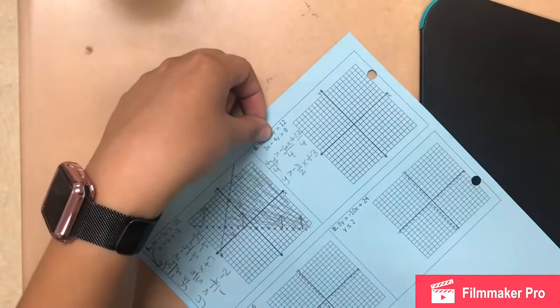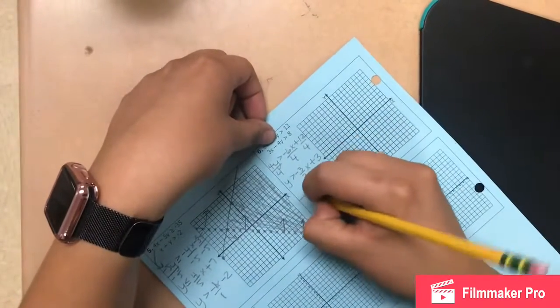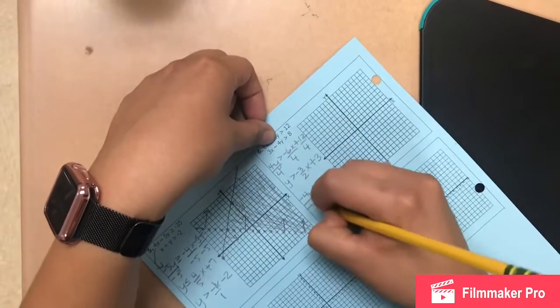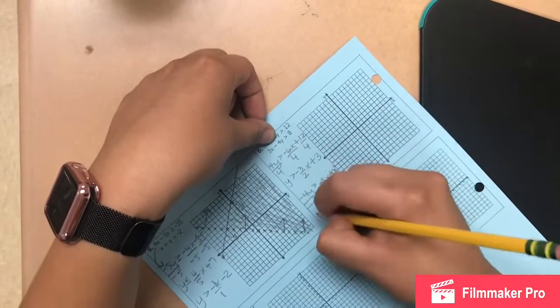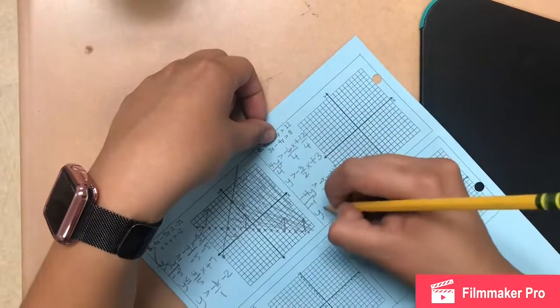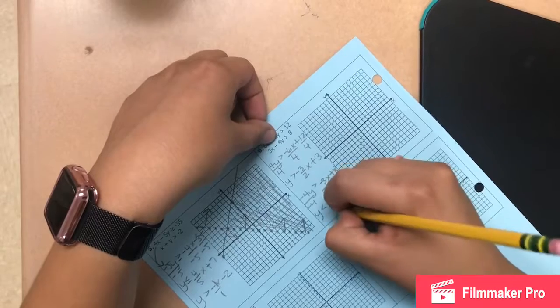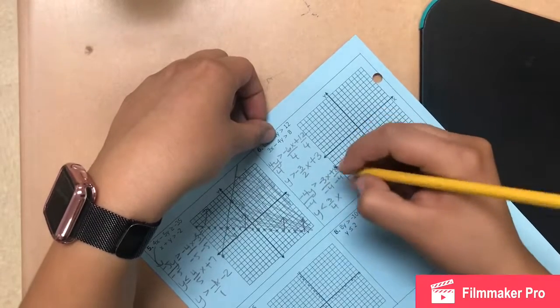The second equation, I'm going to subtract 3x, so negative 4y is greater than negative 3x plus 8. Divide everything by negative 4. Y, since I divided by negative, it flips that sign. Negative 3 over negative 4 is positive 3 over 4x. Positive 8 over negative 4 is negative 2.